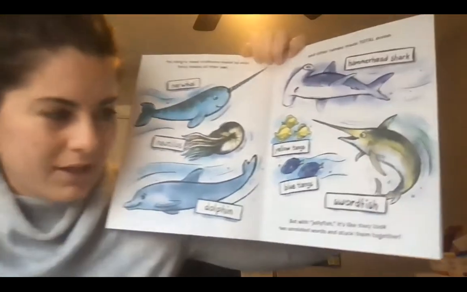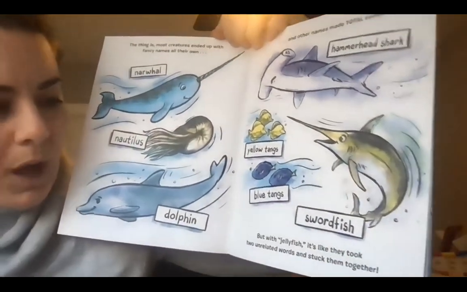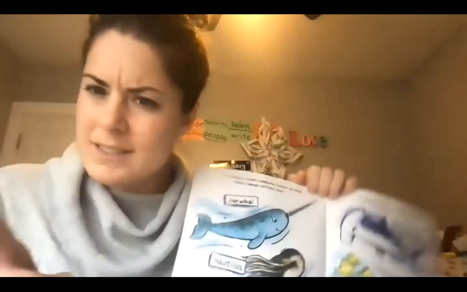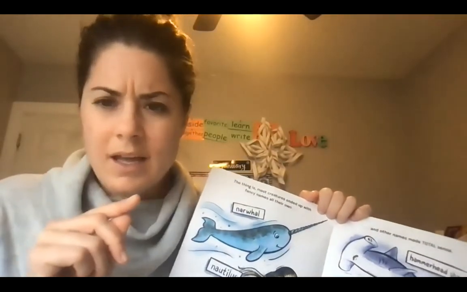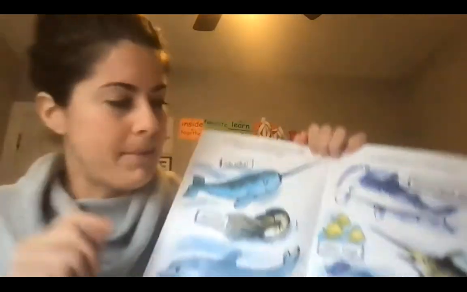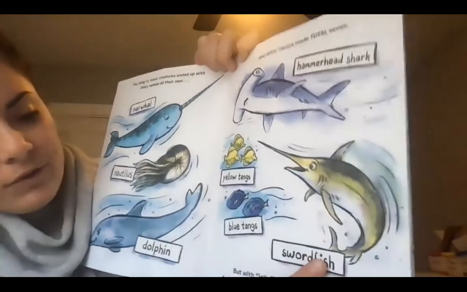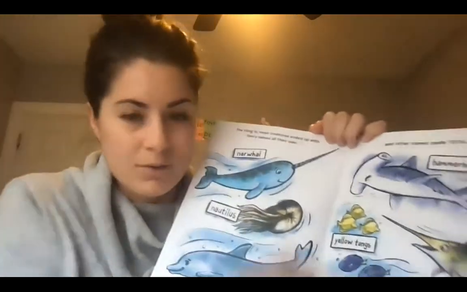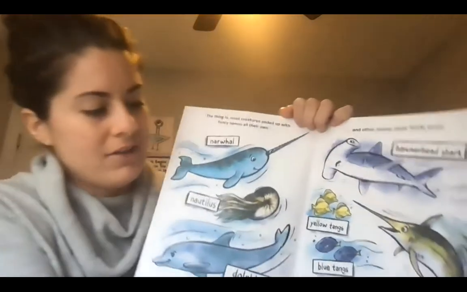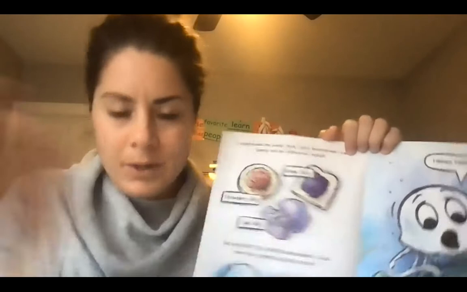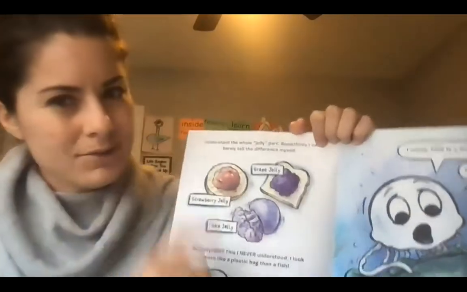But with jellyfish, it's like they took two unrelated words and just stuck them together. Now, I want to tell you, Miss Summers was talking about compound words, with our sight word into, right? And she had the video about compound words. Swordfish, compound word put together. One's a sword, one's a fish, put it together, you get a swordfish. Jellyfish, now here they're going to show you, okay? Two different words put together to make one word still doesn't really make sense.